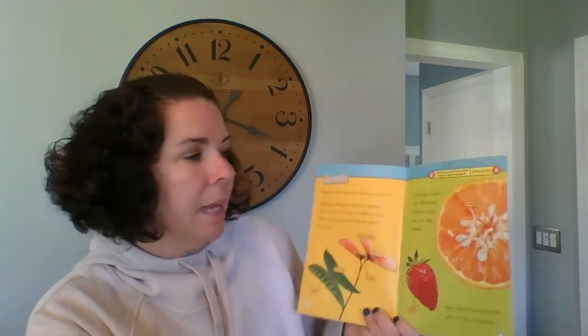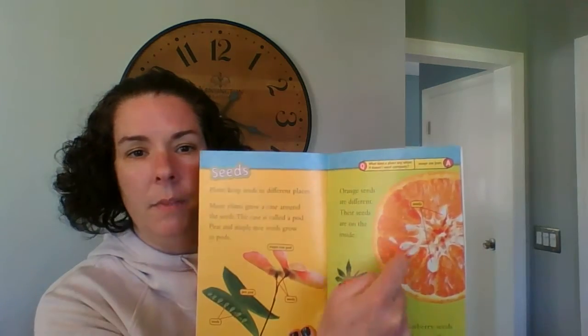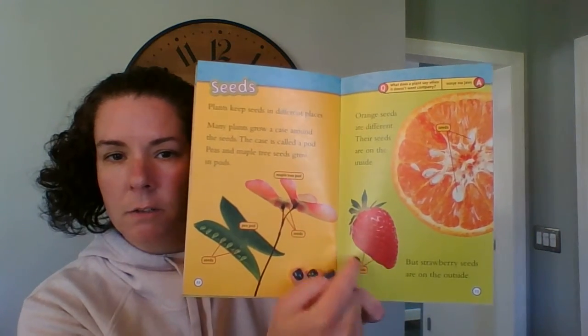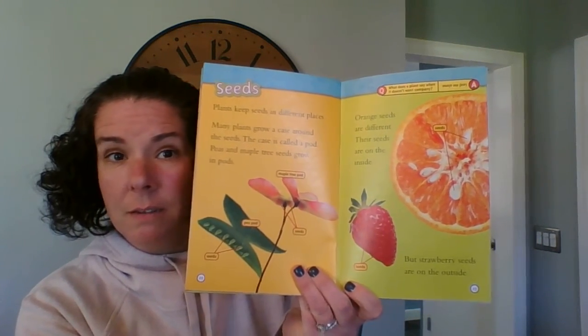Orange seeds are different. Their seeds are on the inside. And strawberry seeds are on the outside. All the little dots you see on a strawberry, those are the seeds.